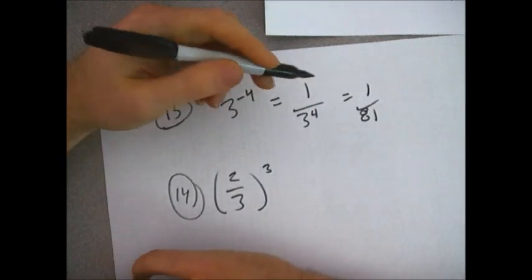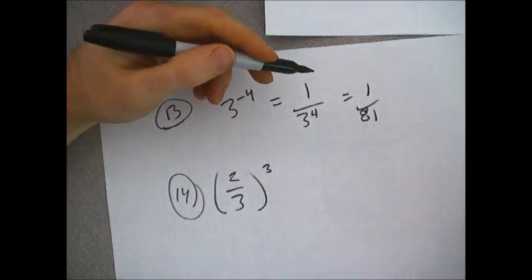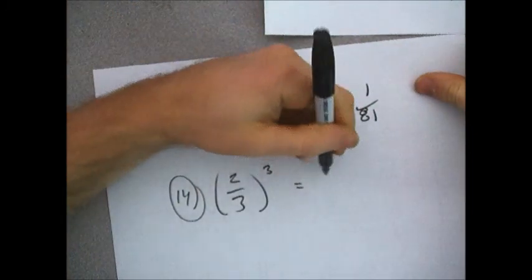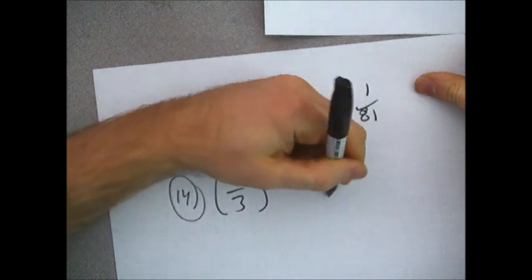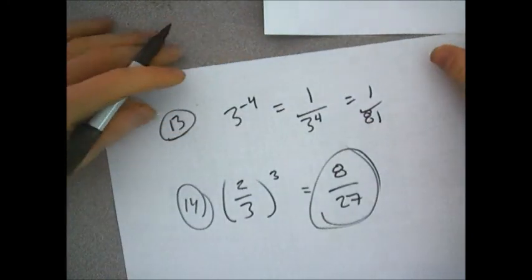So when you raise a fraction to a power, you raise the top and bottom. So that's really 2 to the third, which is 8, over 3 to the third, which is 27.